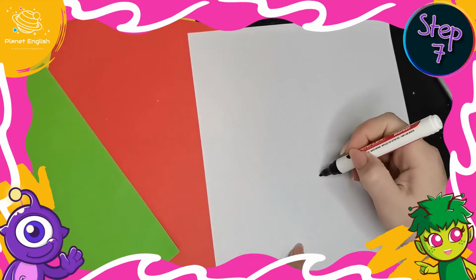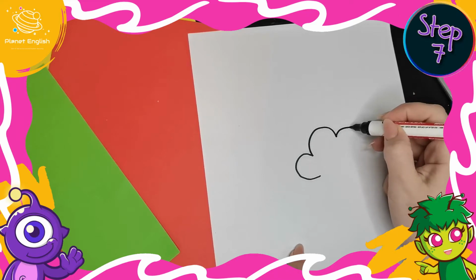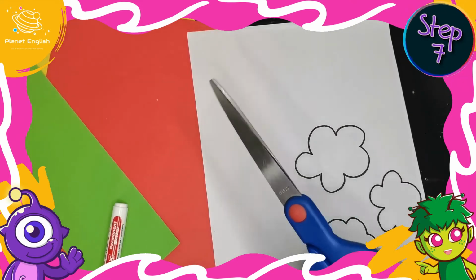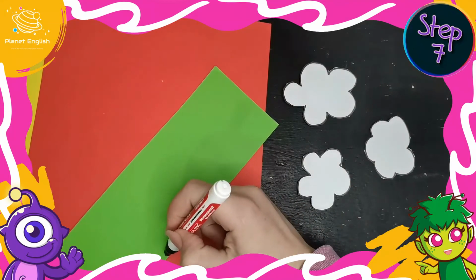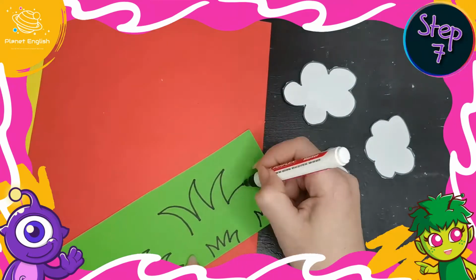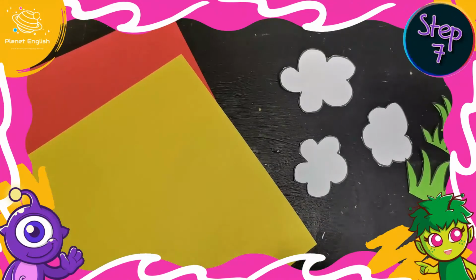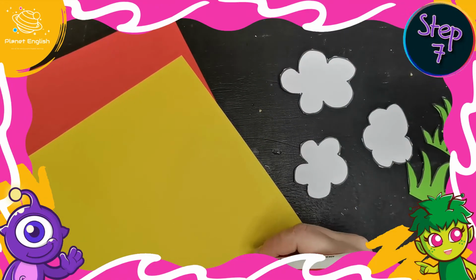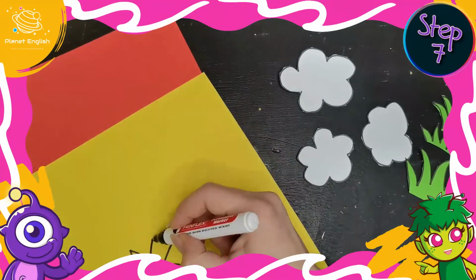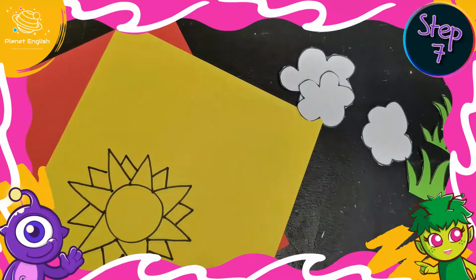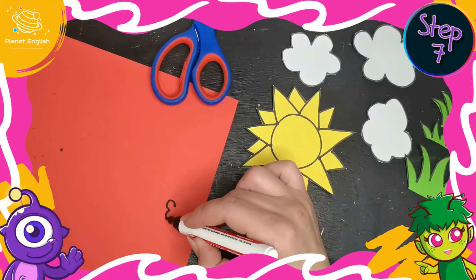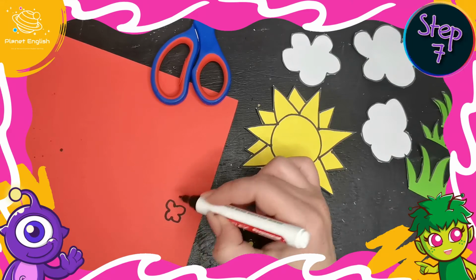Step number 7. Draw and cut out some clouds from a white piece of paper, some plants and bushes from a green piece of paper, a sun from a yellow piece of paper. And then you can make some flowers from any color piece of paper you prefer. I used red and yellow.